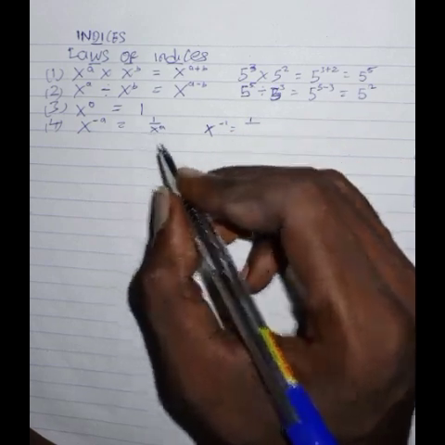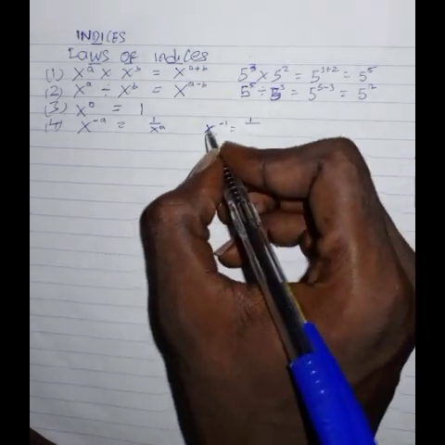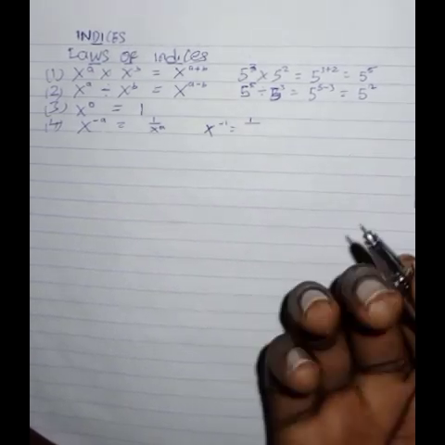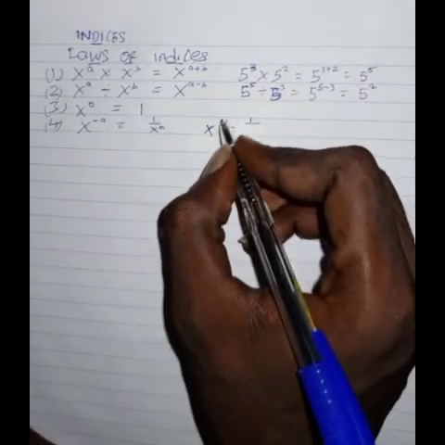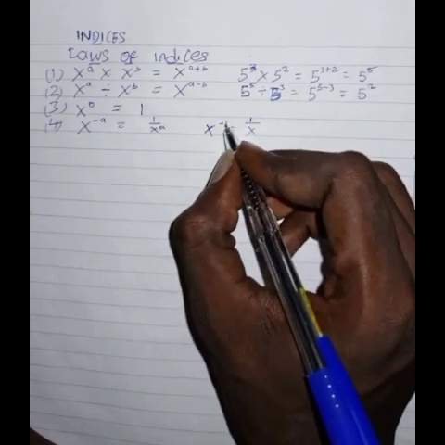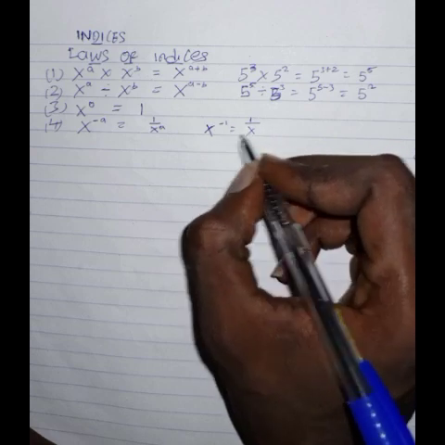Whenever you see minus as a power, it means that it's the inverse of that number. So what is the inverse of x? The inverse of x is 1 over x. The inverse of a is 1 over a. So this is saying bring the inverse of x, which is 1 over x, while this 1 here is representative of 1. Since this is 1, I don't need to write it here.